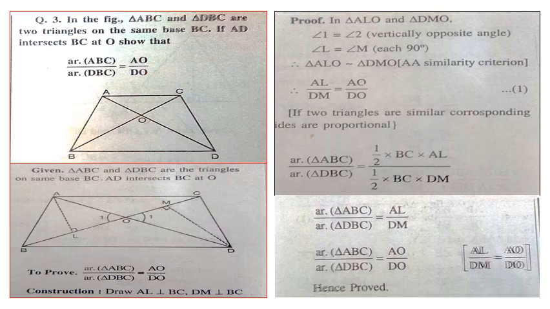But we know that from equation 1, AL by DM is equal to AO by DO. If we substitute equation 1 in this equation, we get area of triangle ABC divided by area of triangle DBC is equal to AO by DO, because AL by DM is equal to AO by DO. Hence proved.